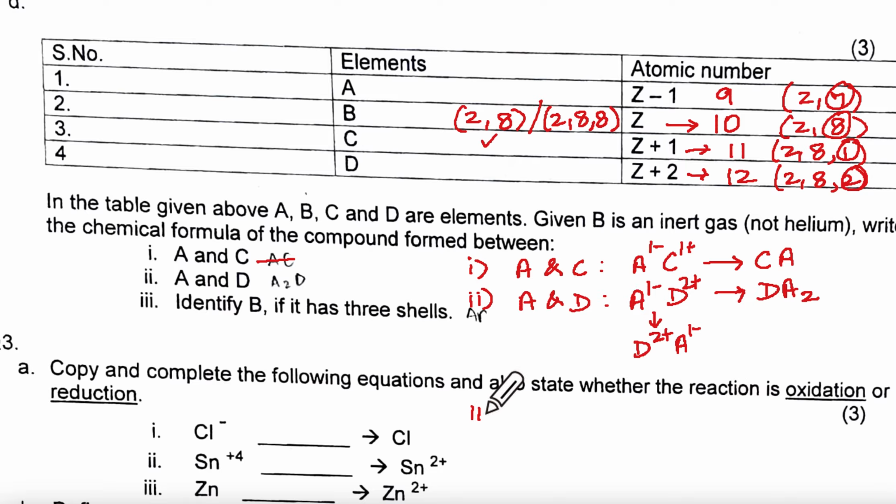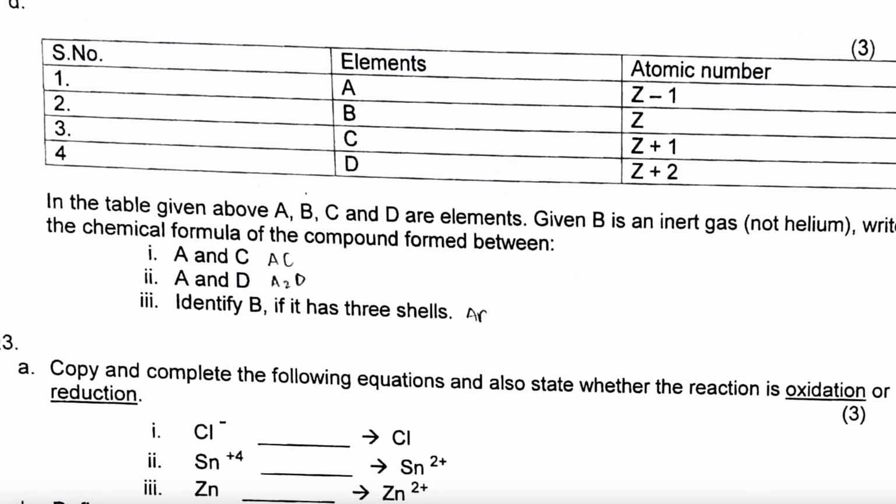Now the third one, they are saying B has 3 shells, so it will be 2 8 8, means it is which one? Correct? Remember, Clinton in Argentina? Making sense? Tell fast.